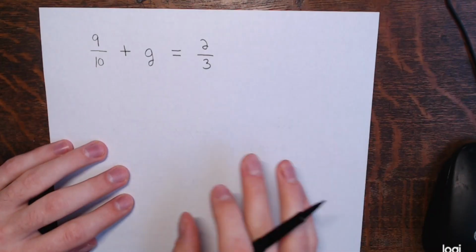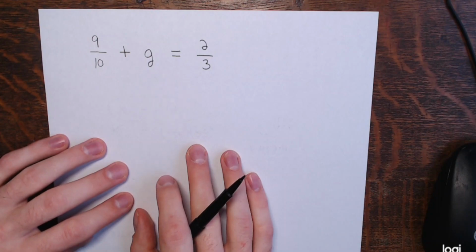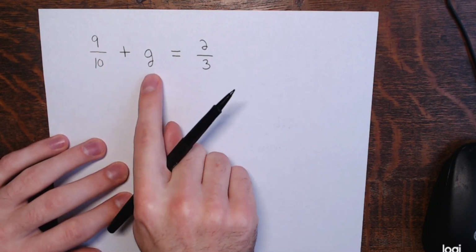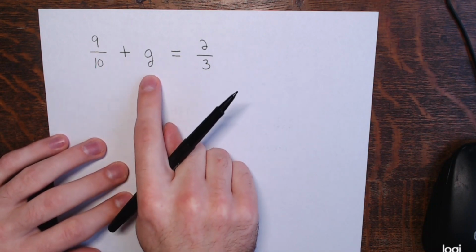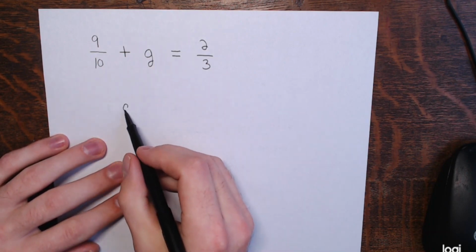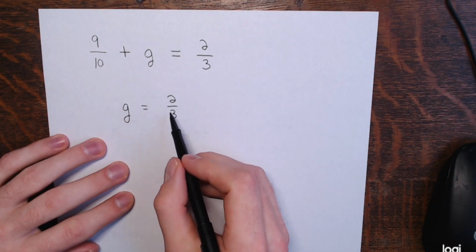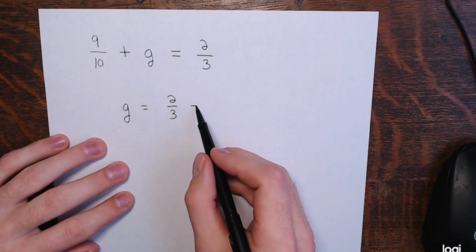Now you saw in my section 2.2 part 1 video, me solving equations involving fractions, which you could do in a couple ways. Now this one, you don't even need multiplication or division. To get g alone, I just need to subtract 9/10. Right? So g would be 2/3 minus 9/10.